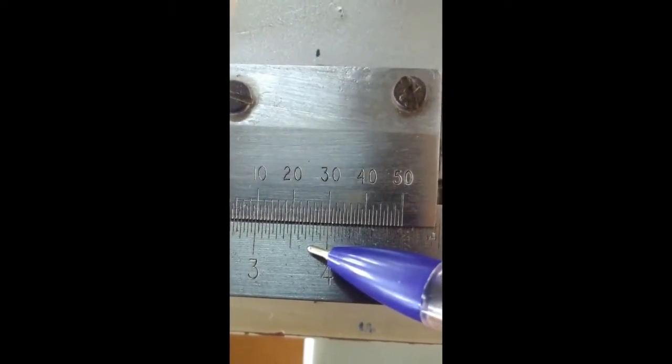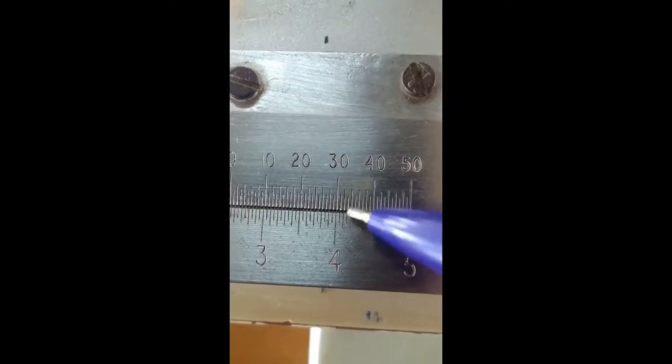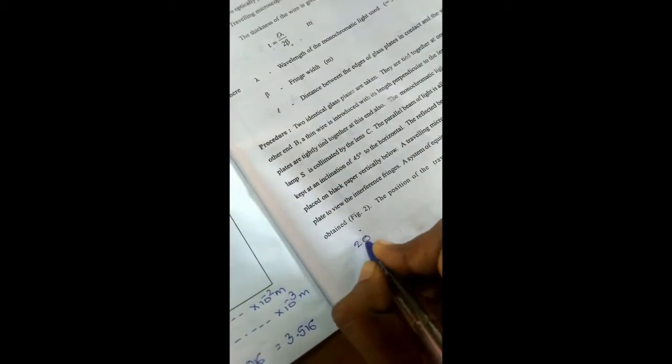So 1 division is equal to 1 by 20 centimeter. Let me write it here. See, on the main scale, 20 divisions represent 1 centimeter, right? So the value of 1 division is equal to 1 by 20 centimeter. That is equal to 0.05 centimeter, right?